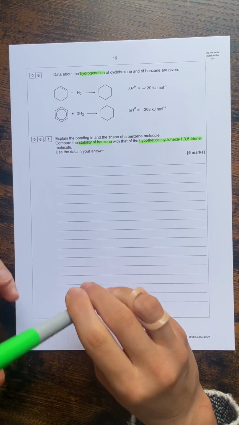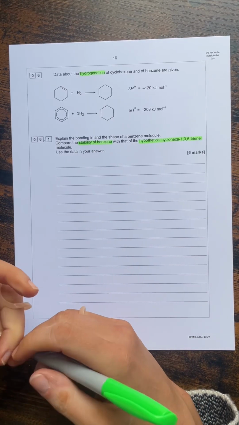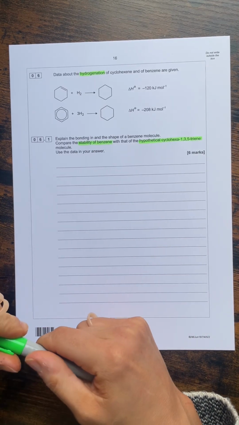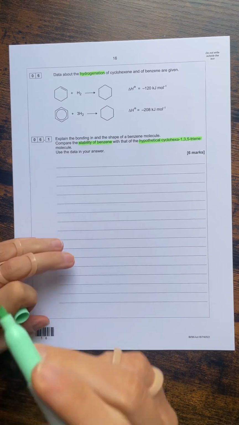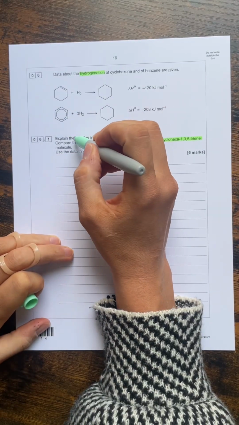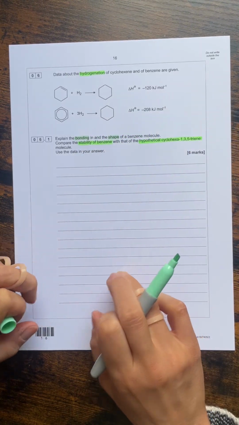That is a fairly common question, usually worth 4 marks outside of a levelled marked question like this. The extra parts that they've thrown in here to make it a 6-mark levelled answer are the bonding and shape of the benzene molecule.